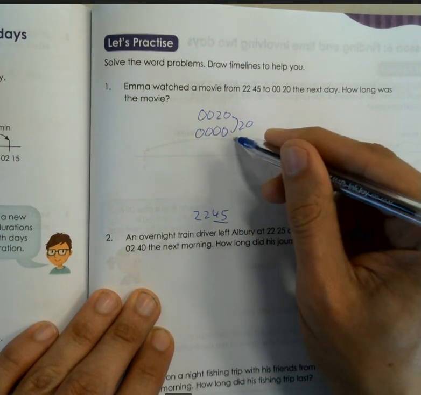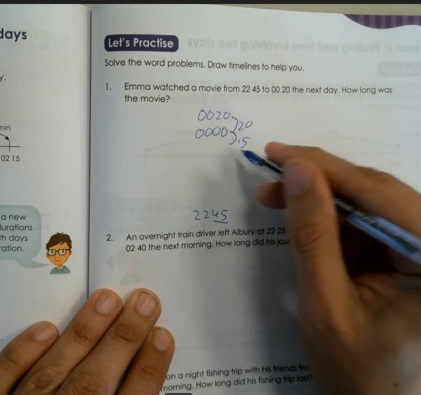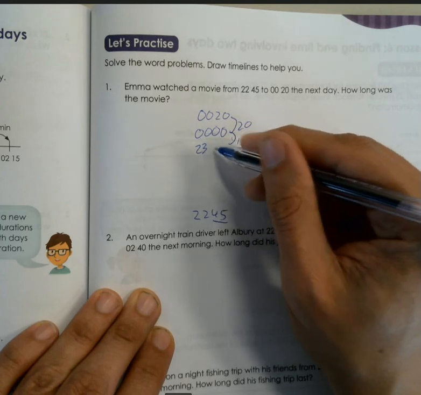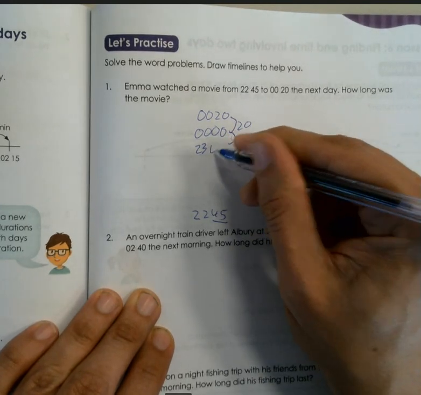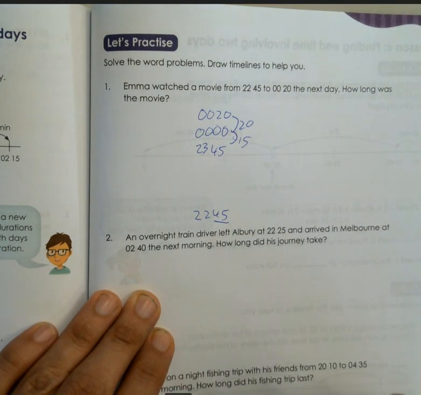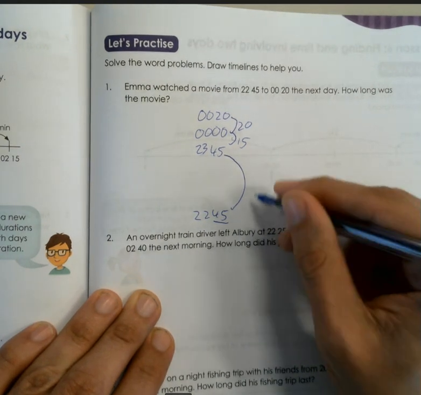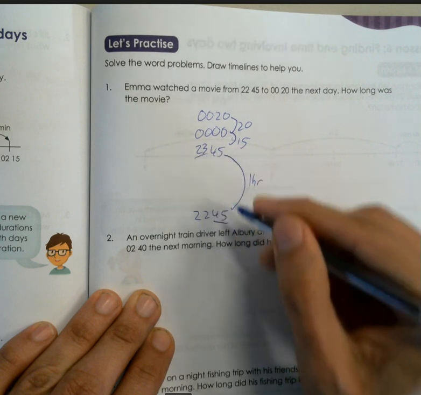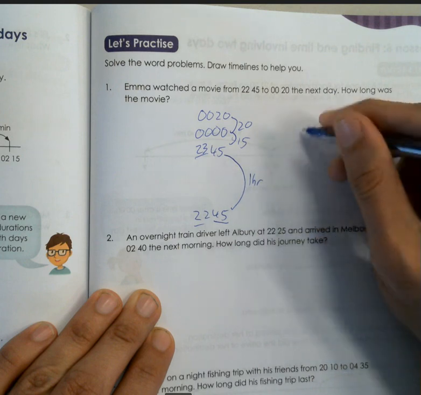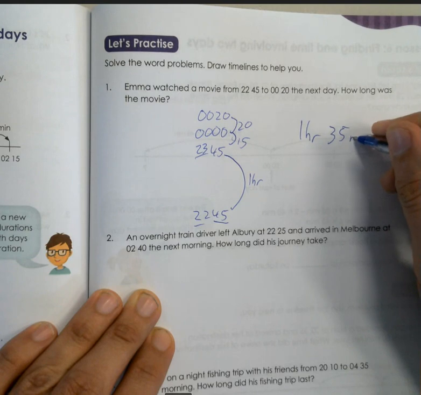So to get 45, I've got to take away another 15 minutes. 60 take 45 is 15. So there's 15 minutes more to take. 23 is the hour before your 0000, because that means 11 o'clock or thereabouts at night. And you'll know that because 11 plus 12 is 23. So I've gone 35 minutes, and then I've got to take another hour to go from 23:45 to 22:45. So just got to add all these things up. 1 hour, 20 plus 15, of course, it's 35 minutes.